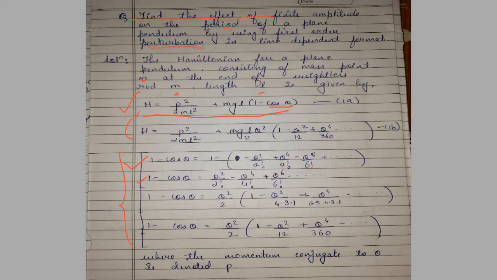What you have to do is take theta square upon 2 common, and hence from the 4 factorial, 2 will come outside of the bracket, and hence you will get in this term in the denominator 4 into 3 into 1, and in this term 6 into 5 into, since 2 has been taken common. So after solving, finally you will get the value of 1 minus cos theta. That would be this value.